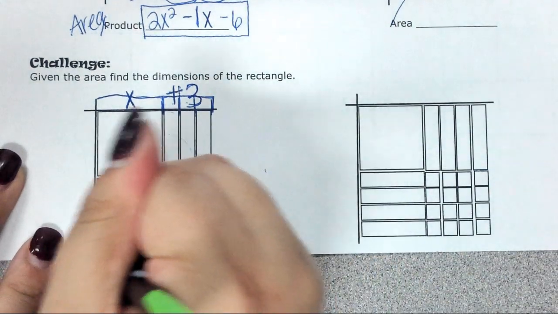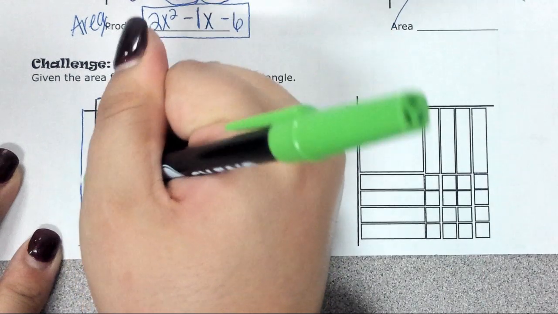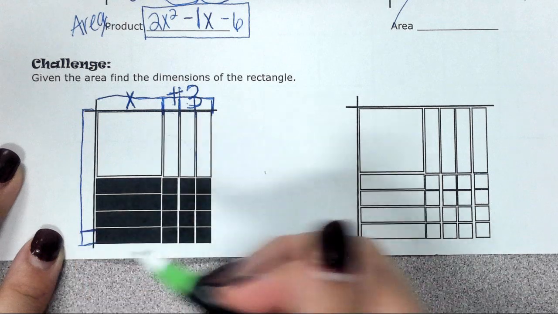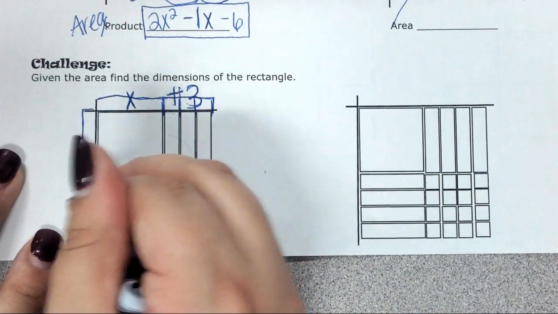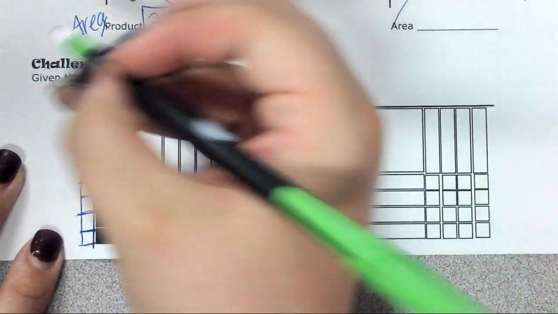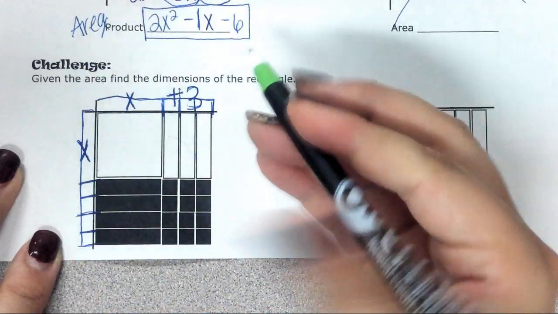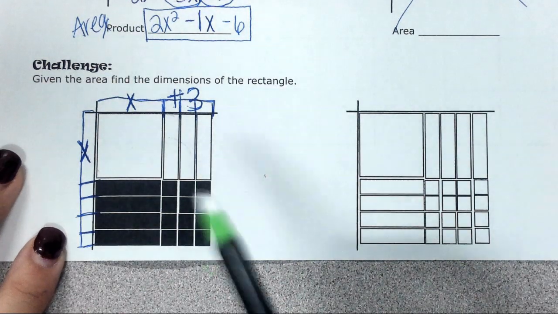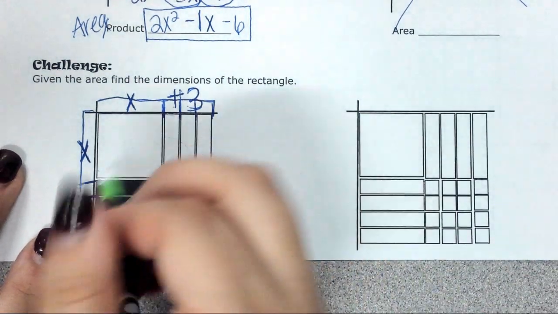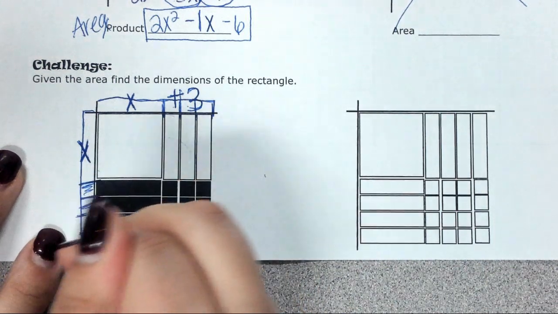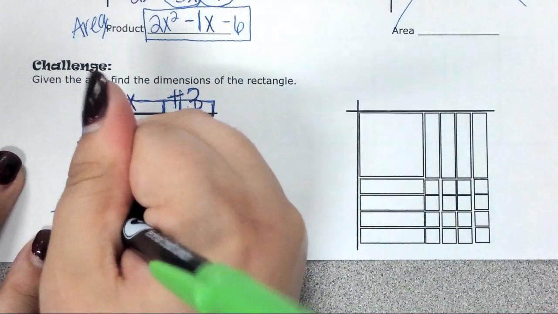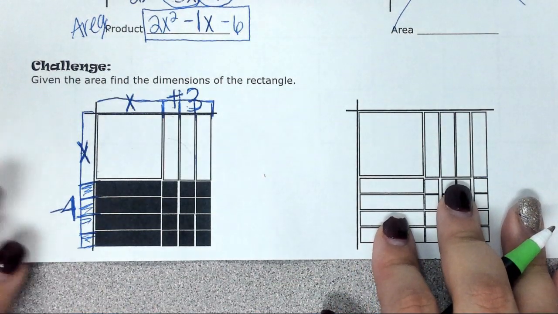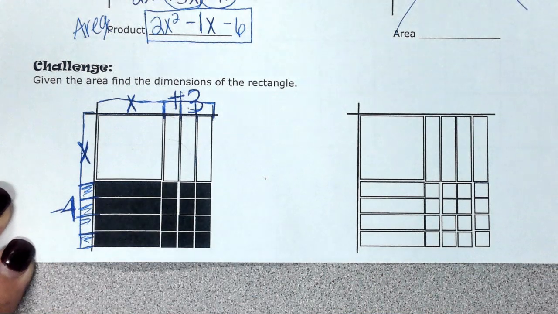Same thing to the right. Fill it in. Where there's a gap, fill it in. Again, I have an x. And doesn't it make sense that x and x make an x squared? And be careful because these are all shaded whole along the line. That one is, and that one, and that one. So this is going to be -4. So my length would be x plus 3 and my width would be x minus 4.